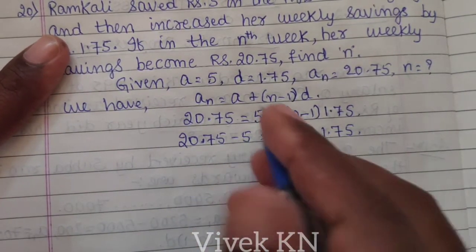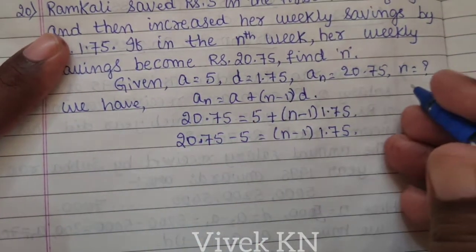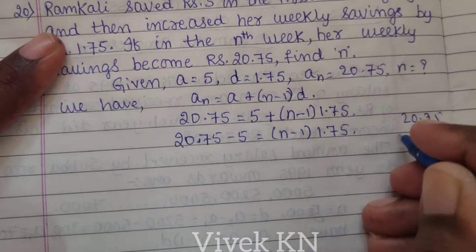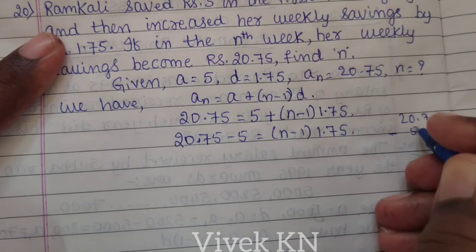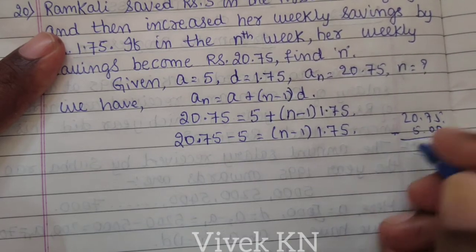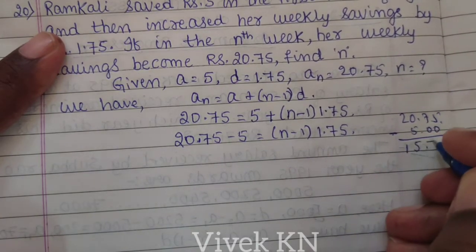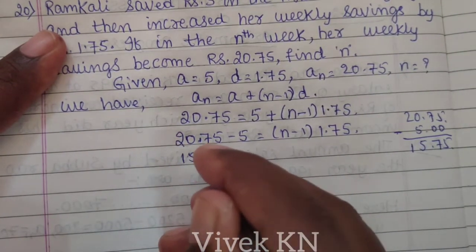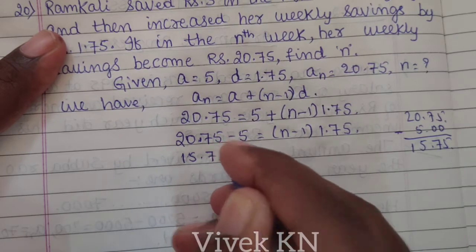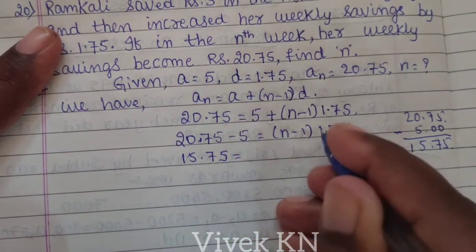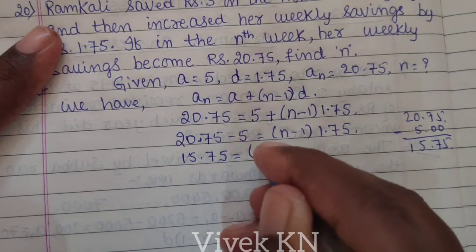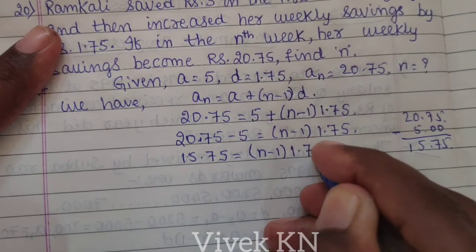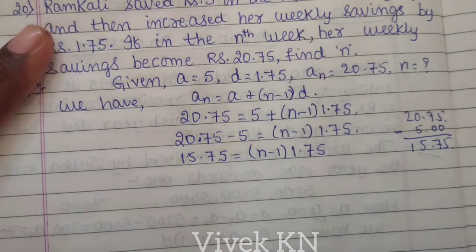20.75 minus 5.00 is 15.75, which is the answer. So 15.75 is equal to n minus 1 into 1.75.